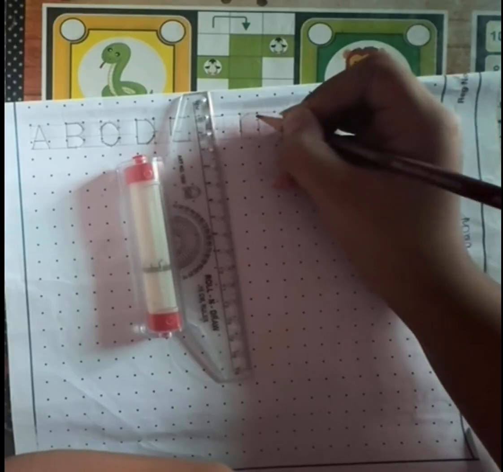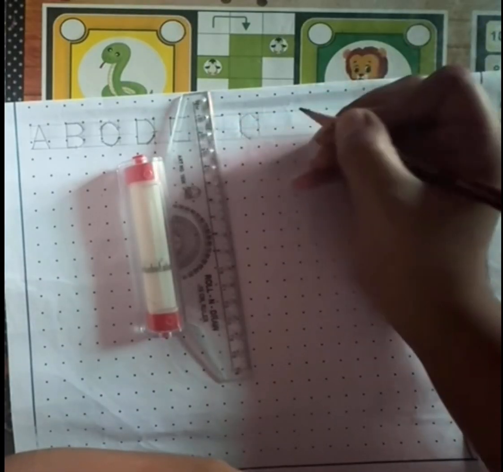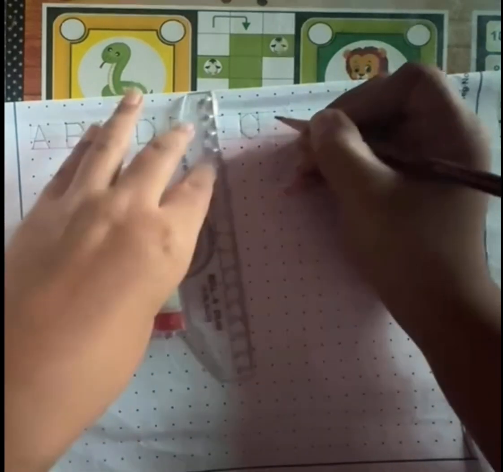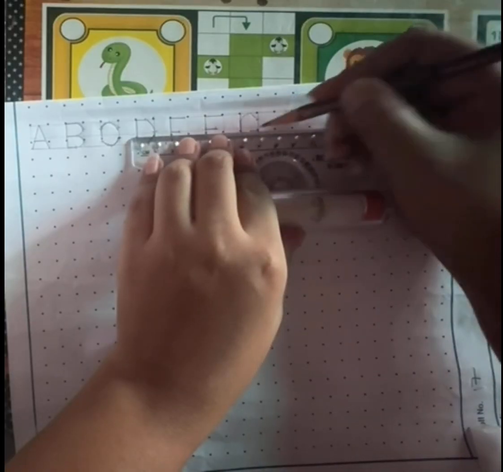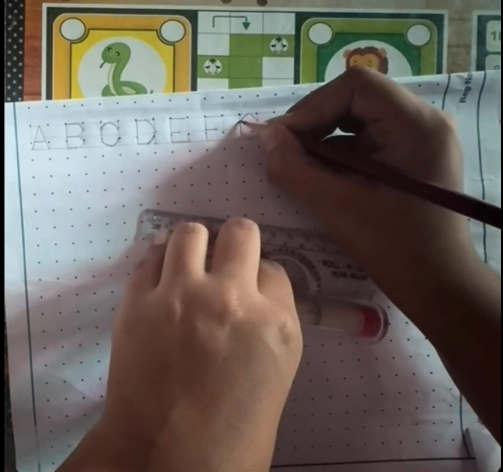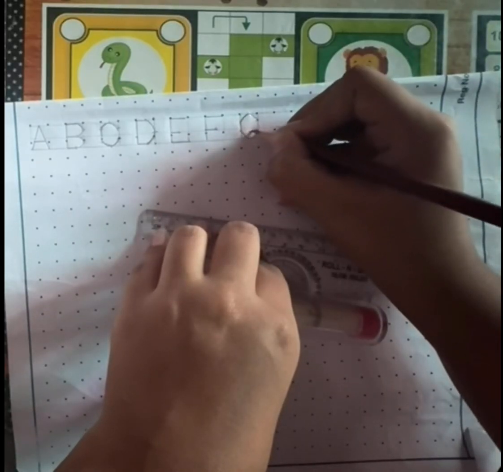We have to draw dots of these. Okay, from here we draw dots like this, from here we draw dots like this, and we will draw a line here somewhere between the middle, up to the middle and lower than this middle. Okay, so we will connect all the dots and make a curve like this.